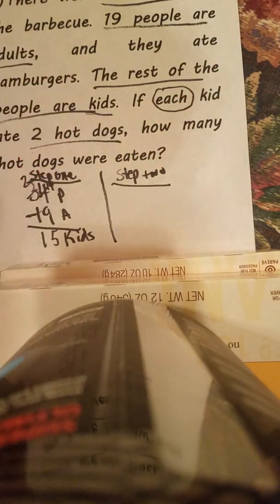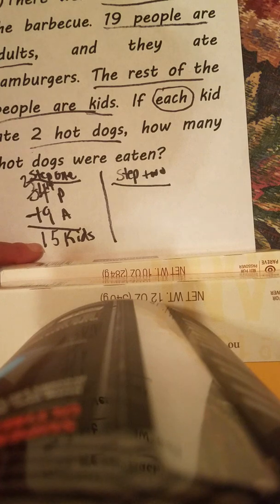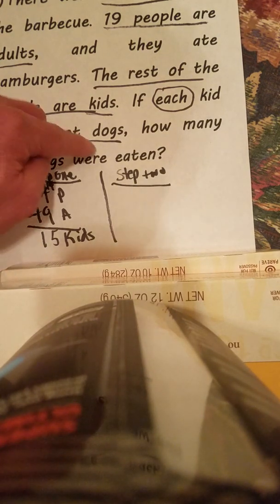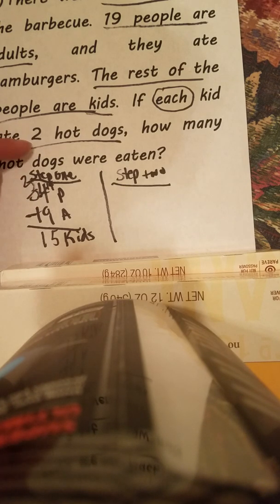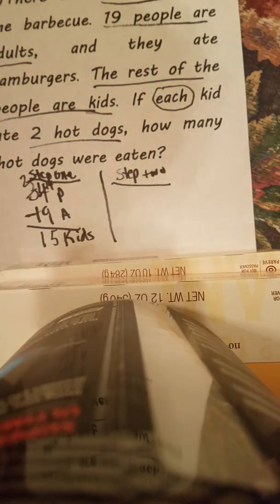So now we have to figure out if there are 15 kids and each kid ate 2 hot dogs, did they eat more than 15 hot dogs or less than 15 hot dogs? Well, obviously, they would have to have eaten more than 15 hot dogs. If they had only eaten 15 hot dogs, it would be 1 hot dog each, but that's not what happened. They were 15 kids, and they must have had big appetites, had 2 hot dogs each. So you have to think about it. Okay, I've got 15 kids. This one ate 2, this one ate 2, and so on and so on.